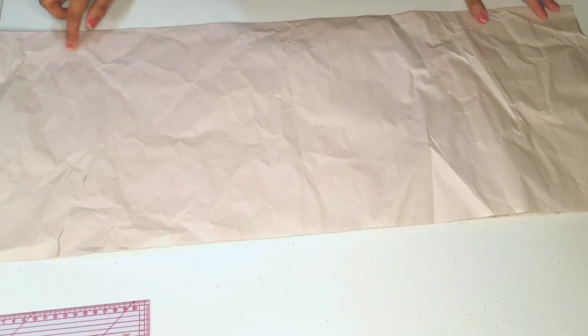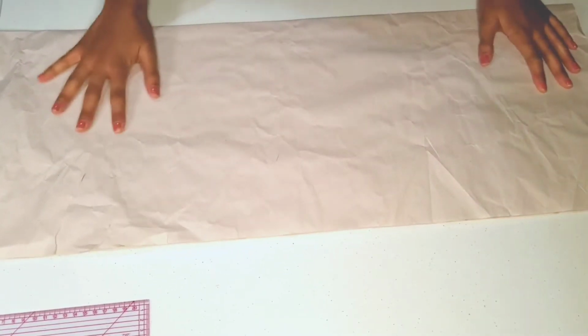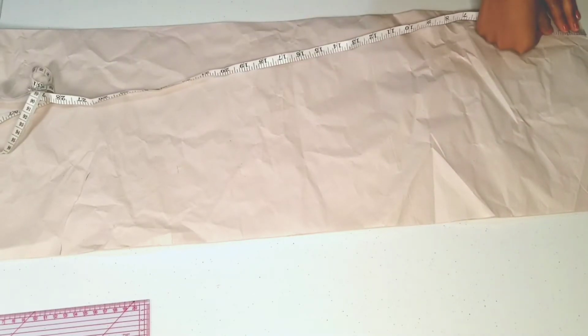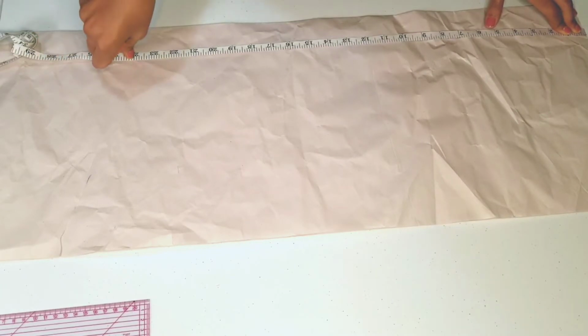Now to get started, I have a piece of paper here that I folded in half. So I have 2 layers of it. Now, depending on your body measurements, you're going to need around 24 inches. It needs to be about 24 inches long. Here's 24 inches for me.